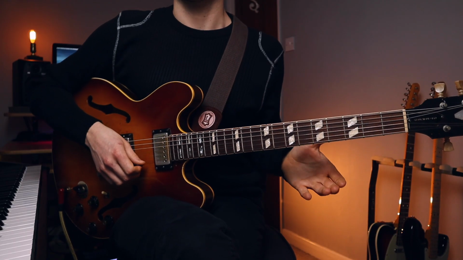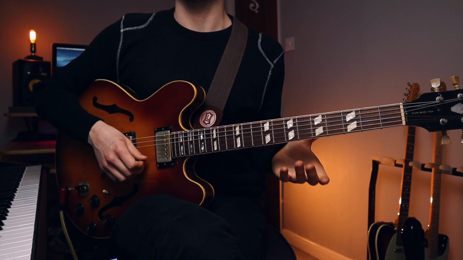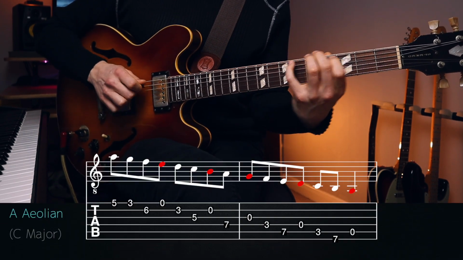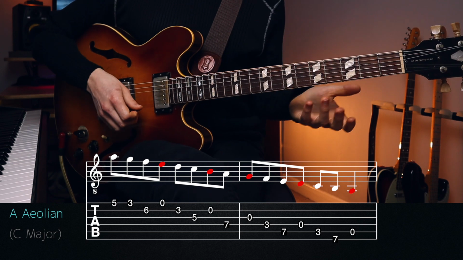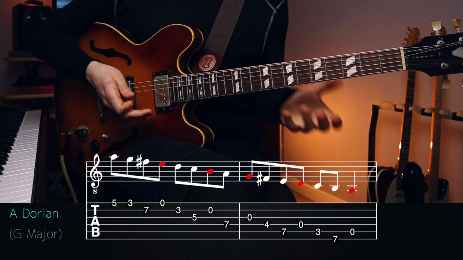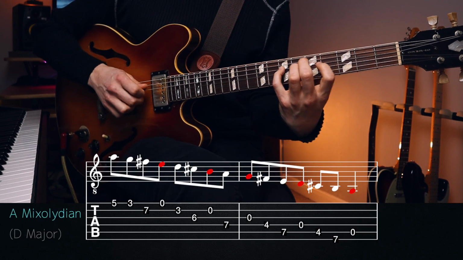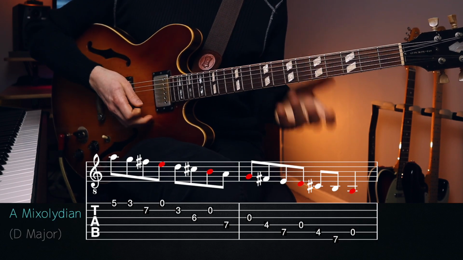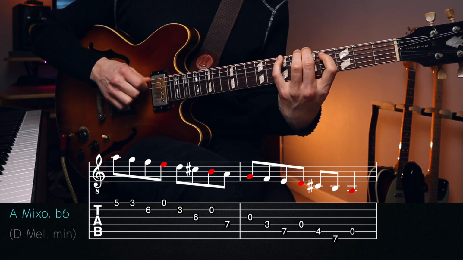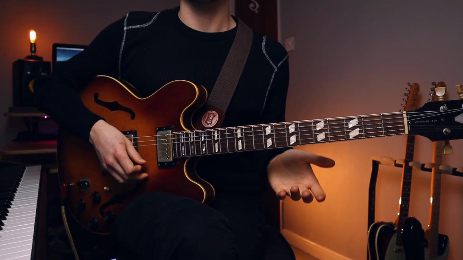So, onto our last root note A. This one does have the four best scale options, so for C major, that gives us A Aeolian. G major gives us A Dorian. D major gives us A mixolydian. And D melodic minor would give us A mixolydian flat 6. So loads of useful stuff there.